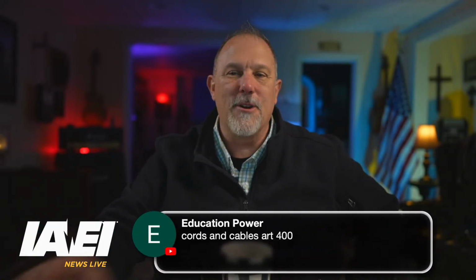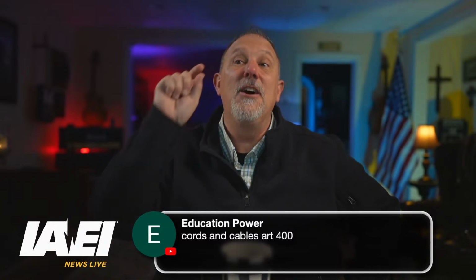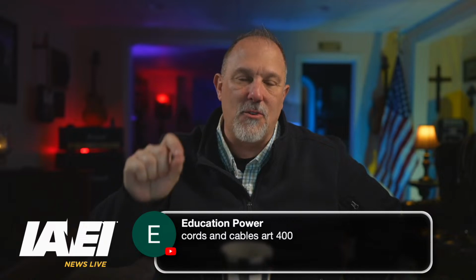Cords, cables, Article 400. We're going to get there. But 240 is my overcurrent protection. And I'm curious to see what the National Electrical Code says about protecting these conductors that are obviously way smaller than the branch circuit overcurrent protective device.